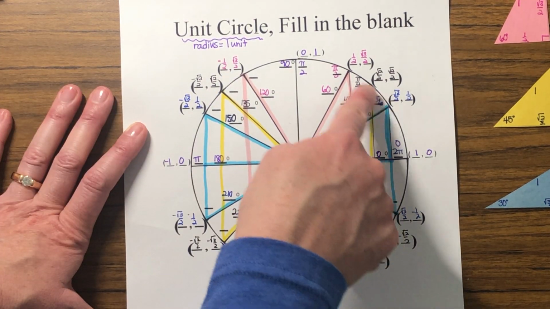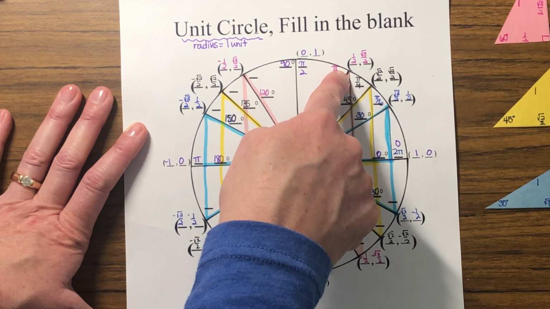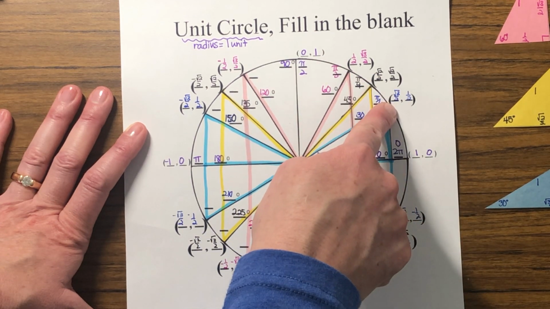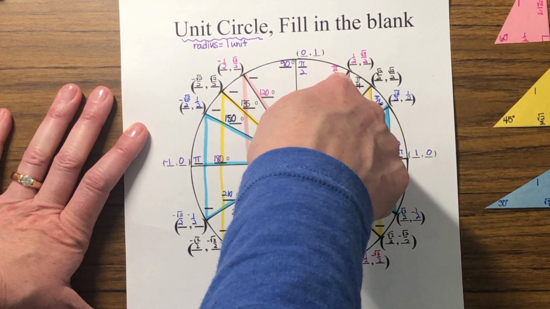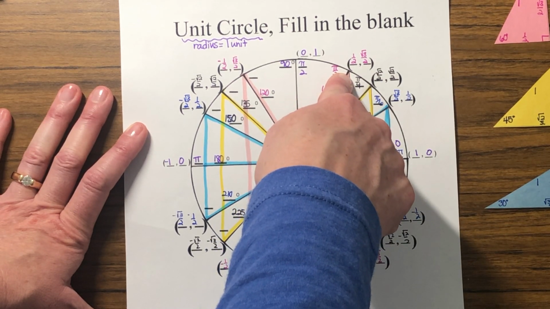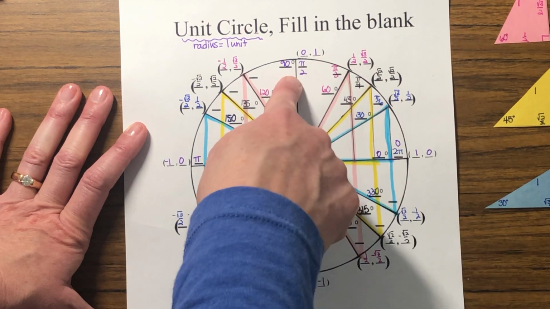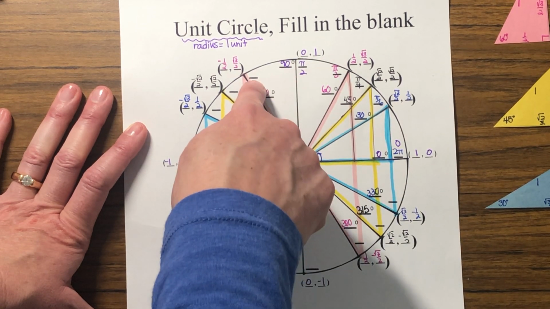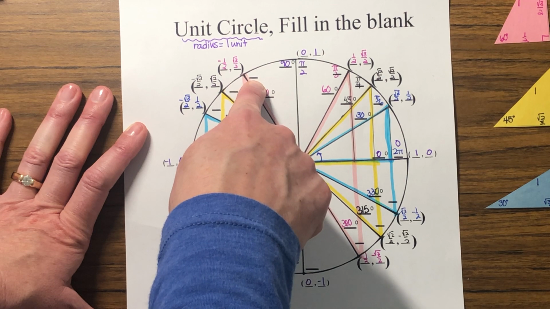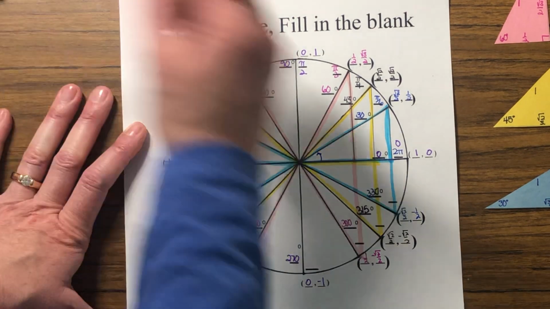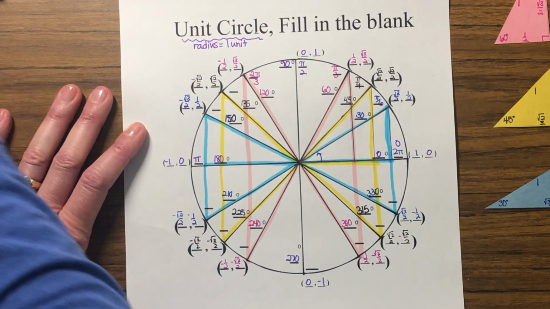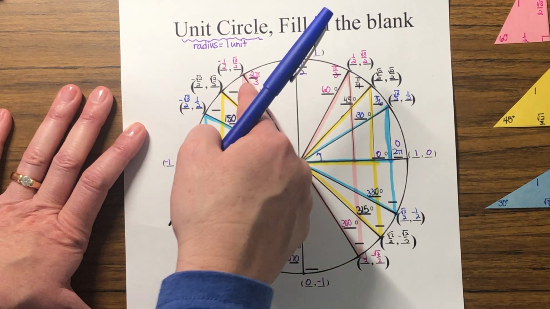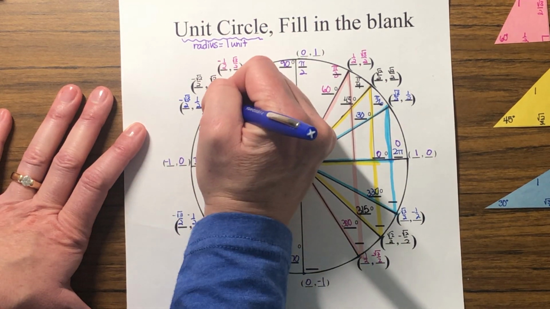If I look at my pi over 6s, remember the pi over 3s also count. So this is 1 pi over 6. This one's actually 2 pi over 6. Why? Because 2 pi over 6 reduces to pi over 3. This is 3 pi over 6. We just talked about that. So what is this one? Well, this is 4 pi over 6, which reduces to 2 pi over 3. I'm going to write that. We'll come back to that. And then this one will be 5 pi over 6.